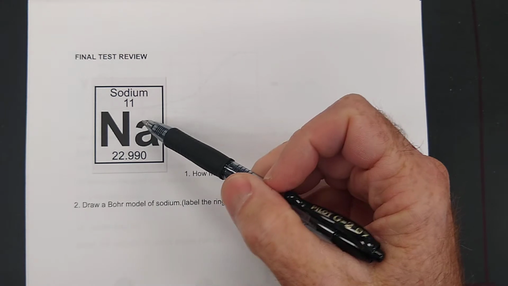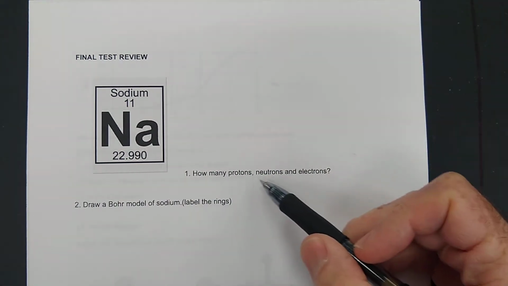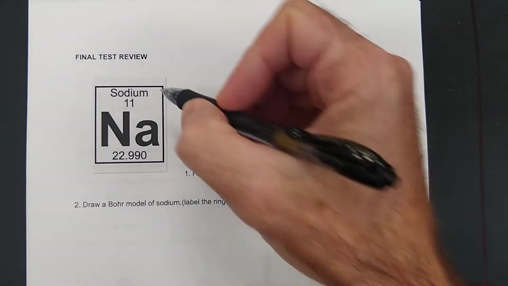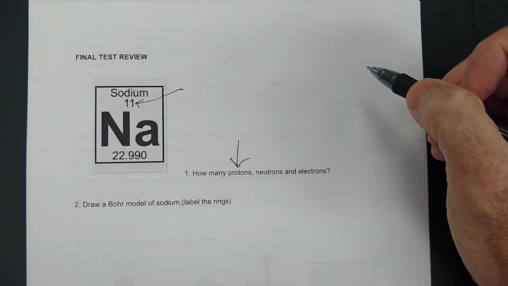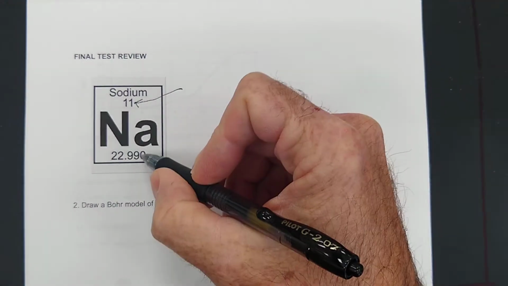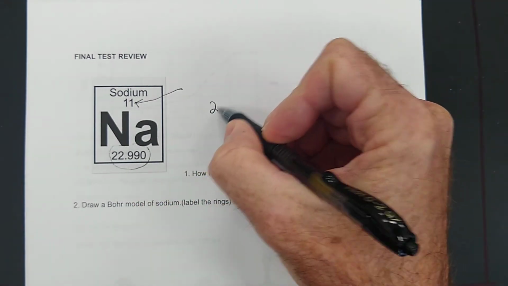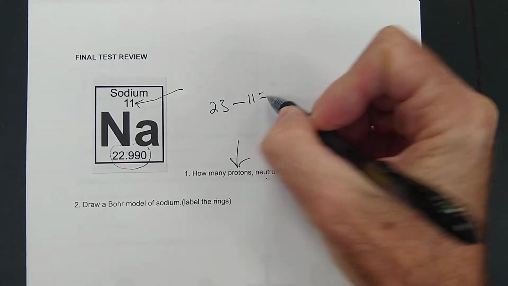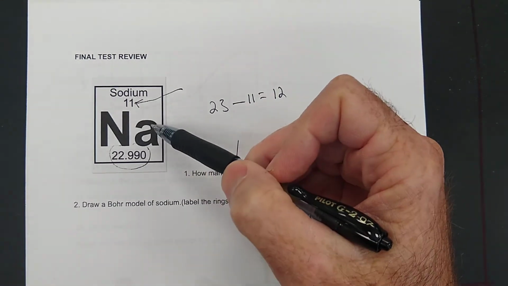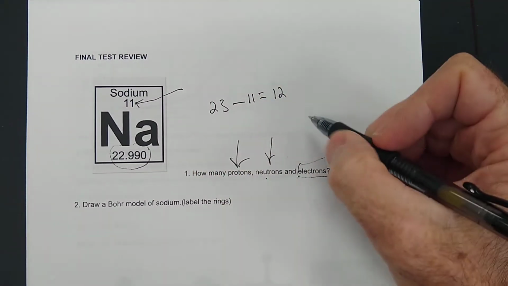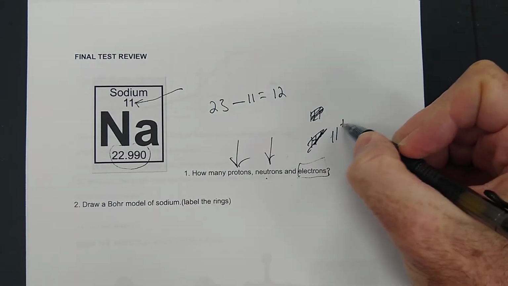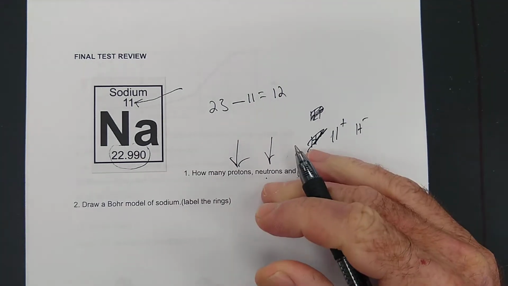All right, here's a card of sodium from the periodic table. How many protons, neutrons, and electrons? Okay, first, how many protons? 11. That is the number of protons, the number on top. How many neutrons? You would take the atomic mass and you would say 23 minus 11 equals 12. How many electrons? Well, if we're assuming this is neutral, if there's 11 protons, there's also going to be 11 electrons. If there's 11 pluses, there's going to be 11 negatives.